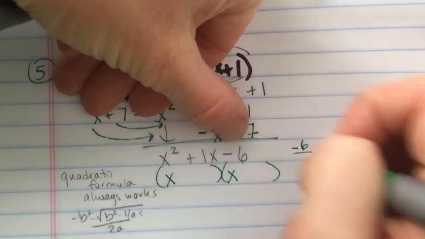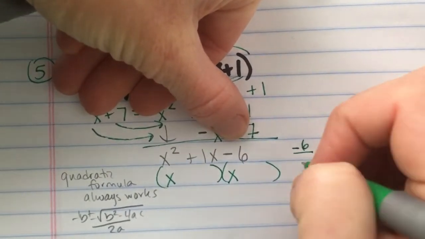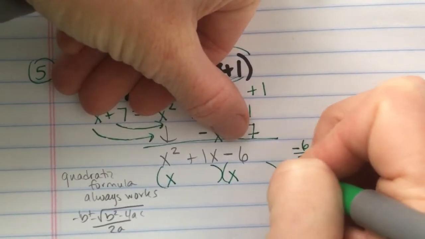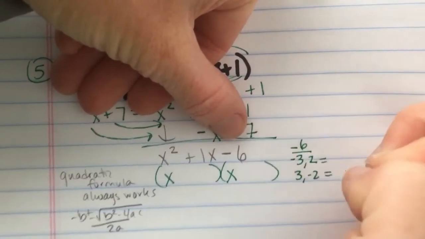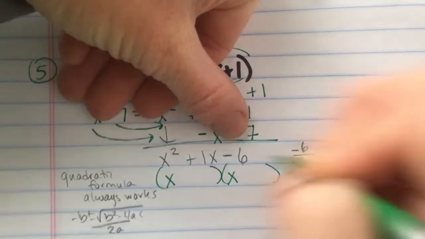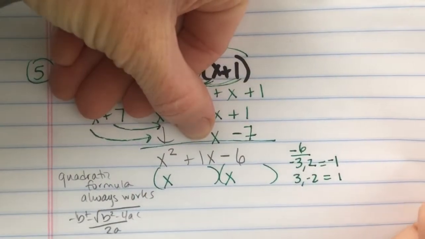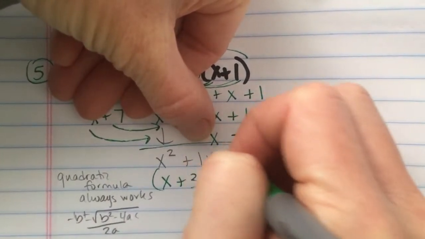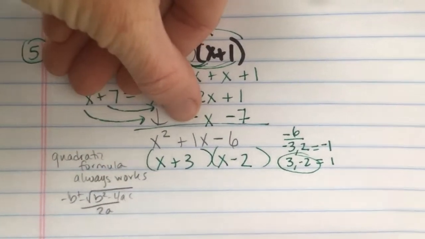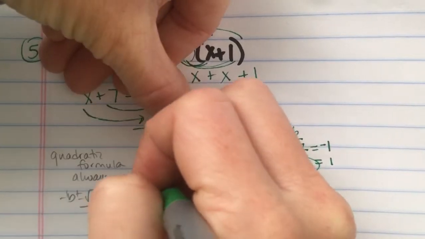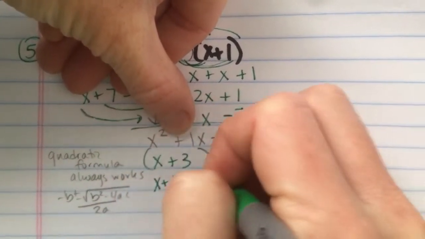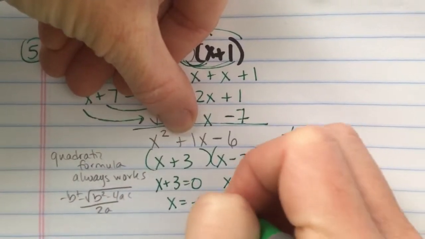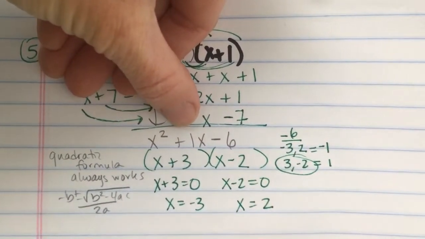I need 2 things that multiply to give me negative 6, so negative 3 and 2, or 3 and negative 2, and they need to add to give me positive 1. So this is my combination right here, so plus 3 minus 2. And then you're going to set these equal to 0 to finish solving it. So x is -3 and x is 2.